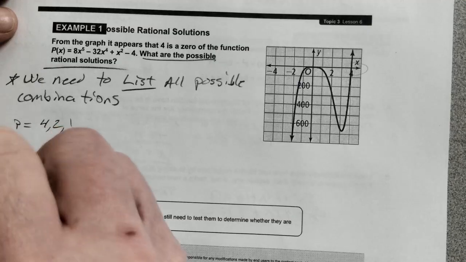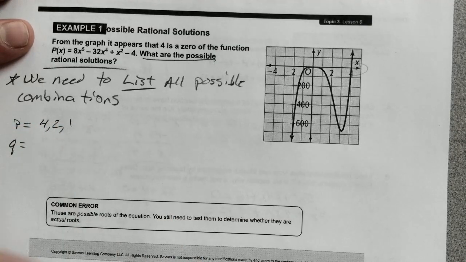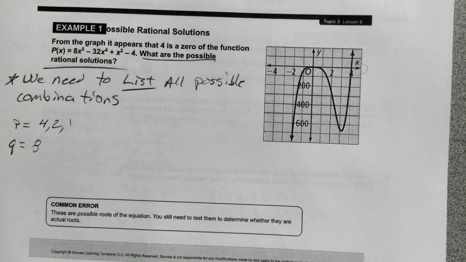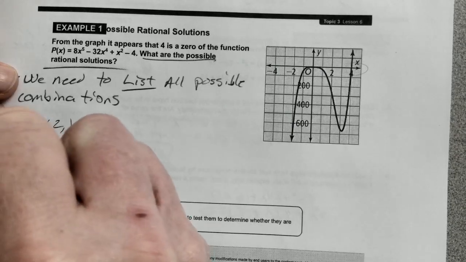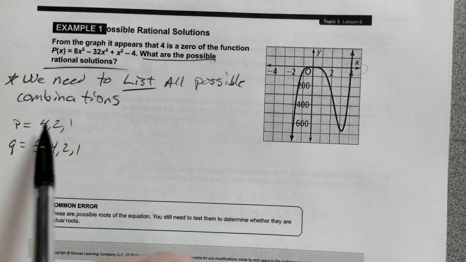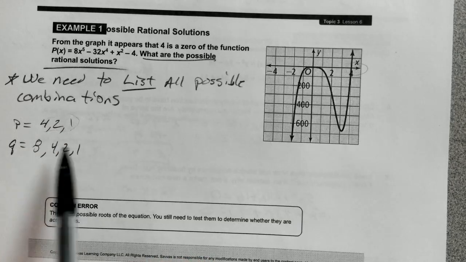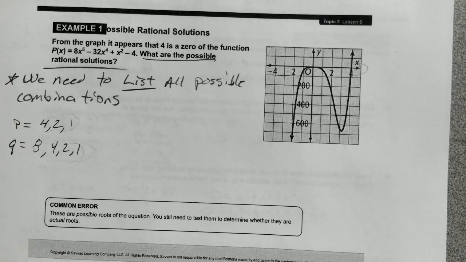Now Q is our leading coefficient, and that in this instance is what number? 8. Good. So what are all of the factors of 8? 8, 4, 2, and 1. Good. Really good. All right, so any possible positive or negative combination of these numbers of P divided by these numbers of Q. So we have a bunch of fractions that we're going to list off.